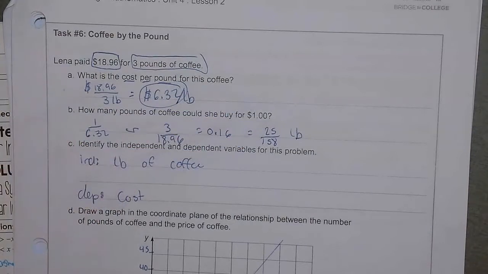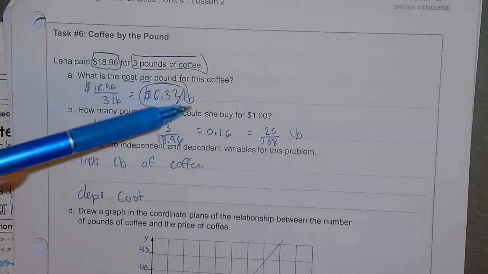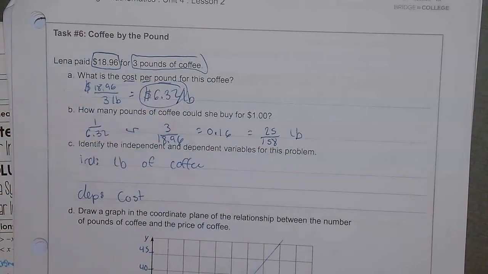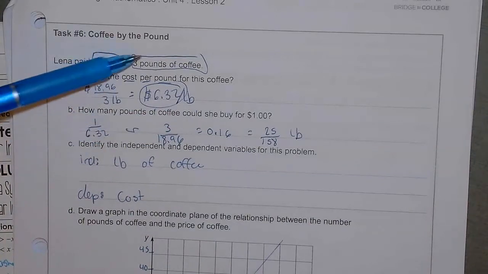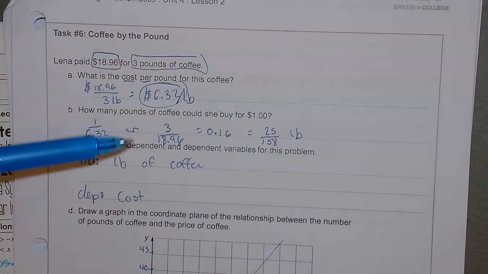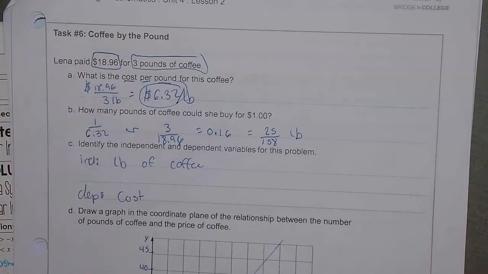What about how much we could buy for $1? A couple ways to think about that. One, well, it's $6.32 per pound. So if I want to know how much it costs for $1, I just do 1 divided by 6.32. Or some people thought of it more as, okay, if it's 3 pounds of coffee for $18.96, 3 divided by 18.96. Either way, you end up with 0.16.